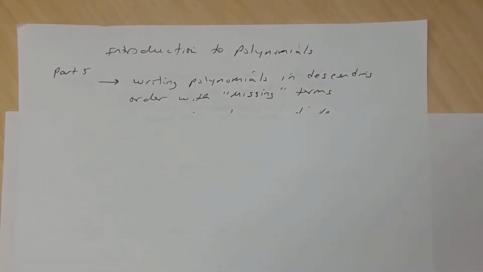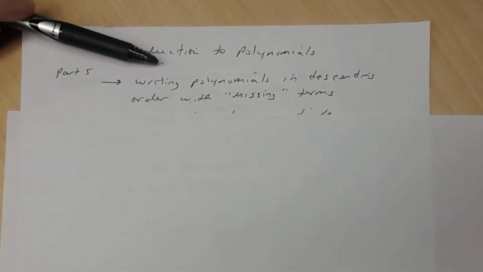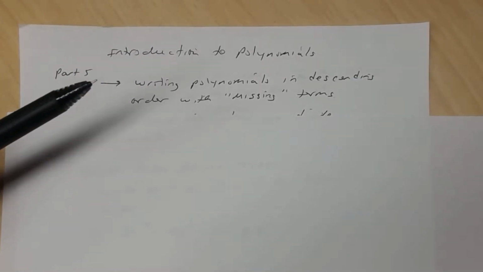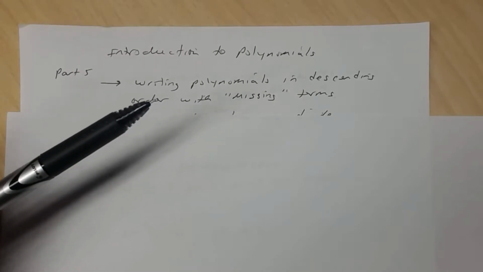Okay, so in this lesson, again, we're talking about introduction to polynomials, and this is part 5. And in part 5, we're going to be writing polynomials in descending order with missing terms. Now, in a previous lesson, you did write polynomials in descending order, but in this case, we're going to write the missing terms as well.